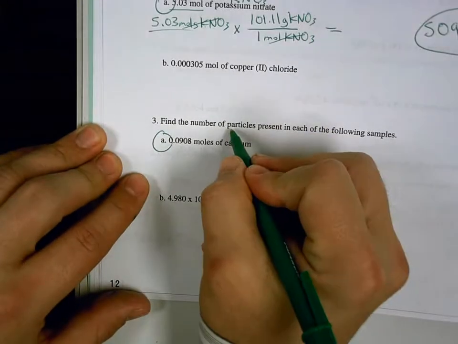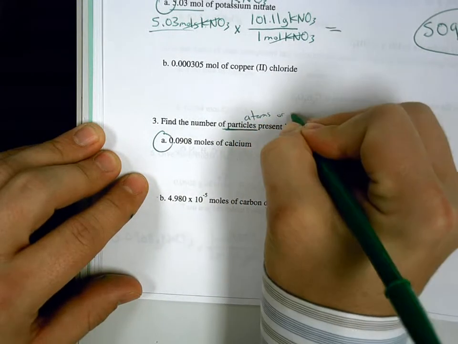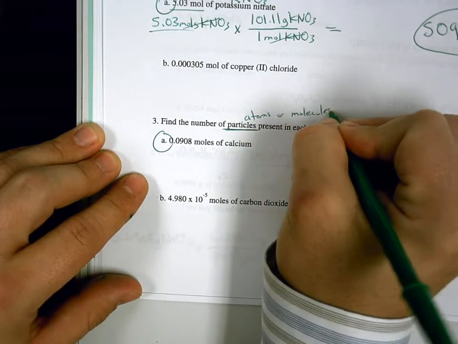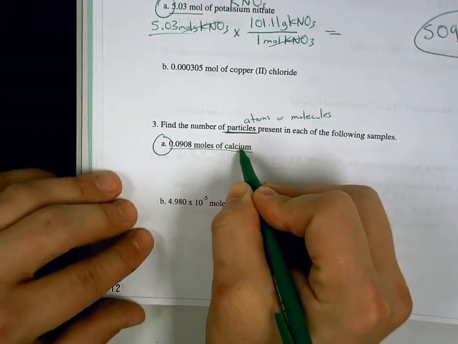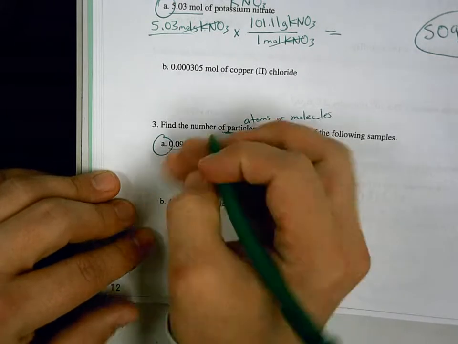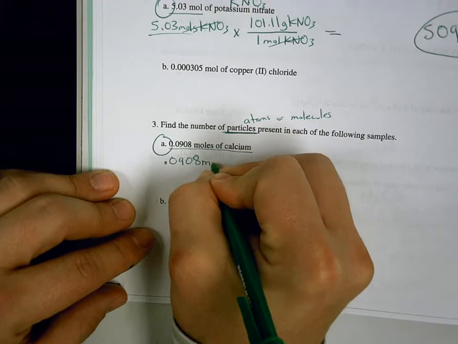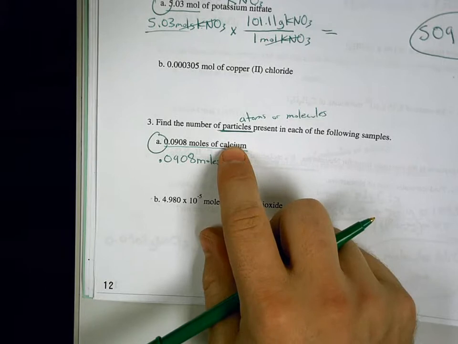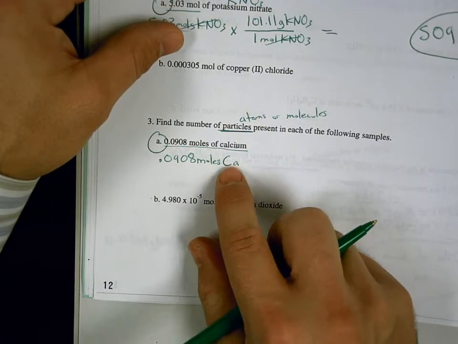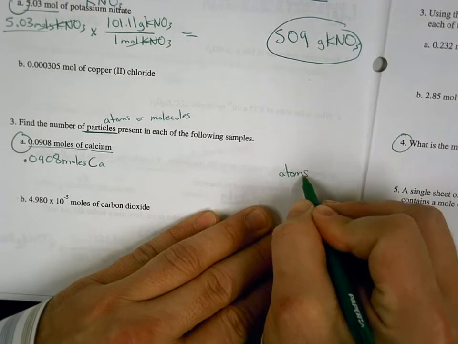Let's jump down to problem 3a. This time it says find the number of particles. So particles is either atoms or molecules. Now this time it gives us moles of calcium. Now this is just an element here, so it's made of atoms. So we have 0.0908 moles of Ca. And actually this is made of atoms because we only have 1 calcium here. And we're going to atoms of calcium, so let me write that on the right-hand side of the page.